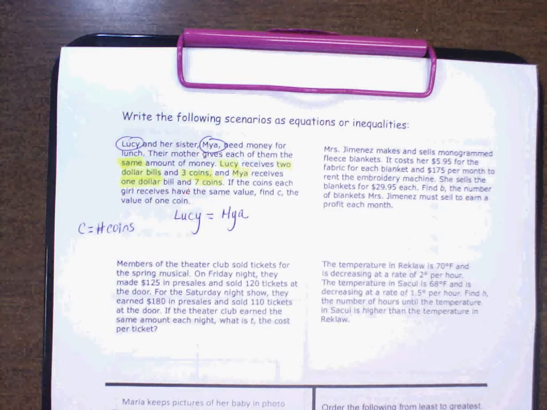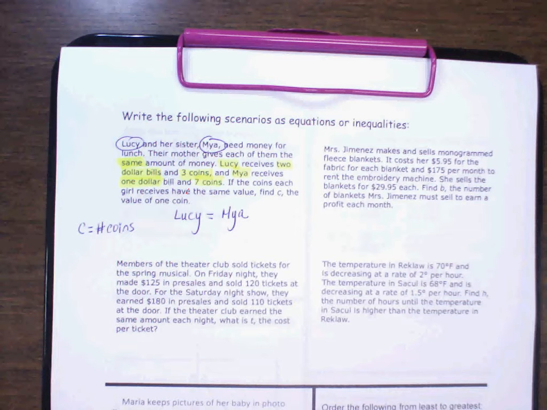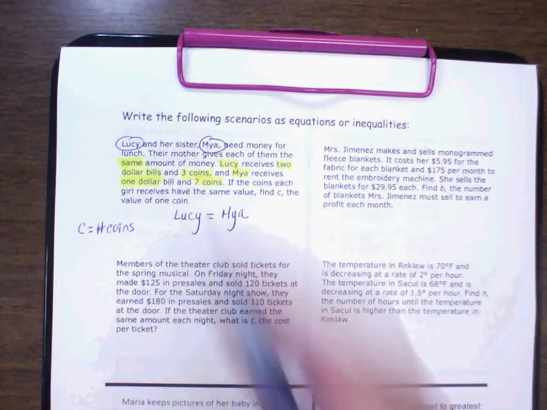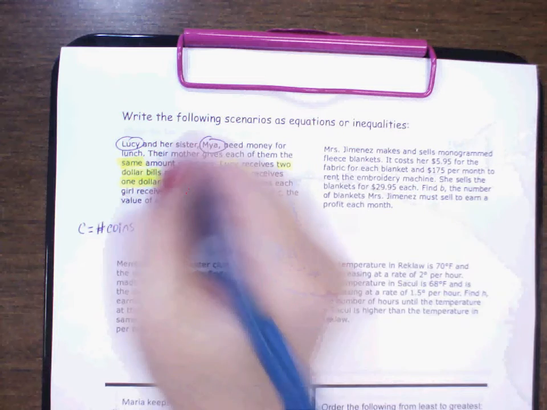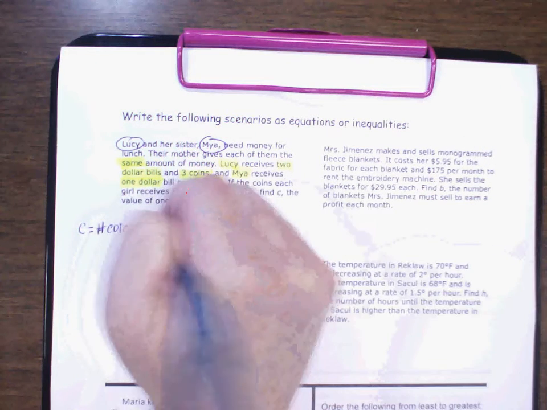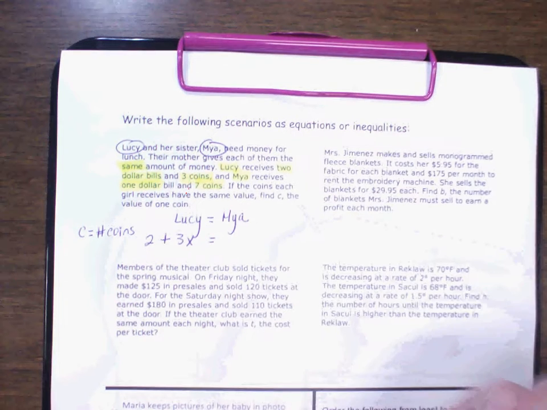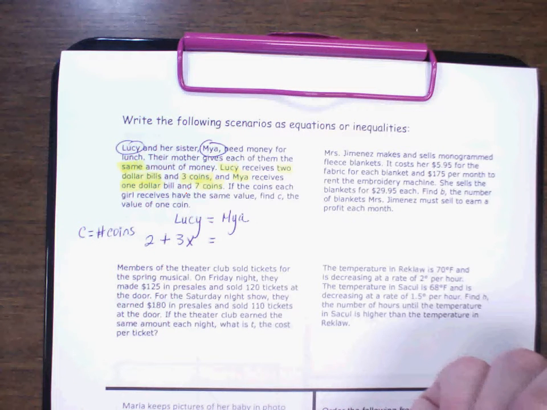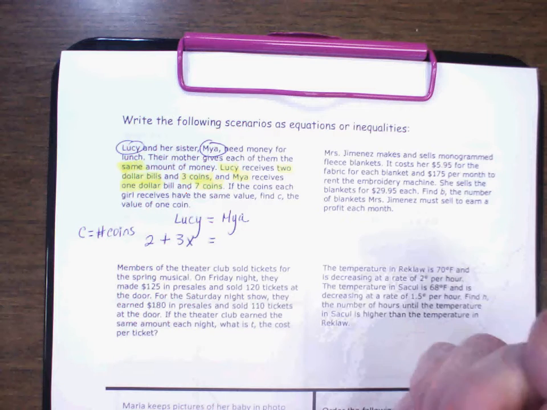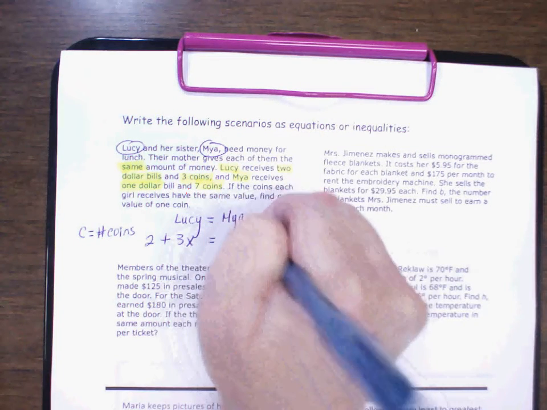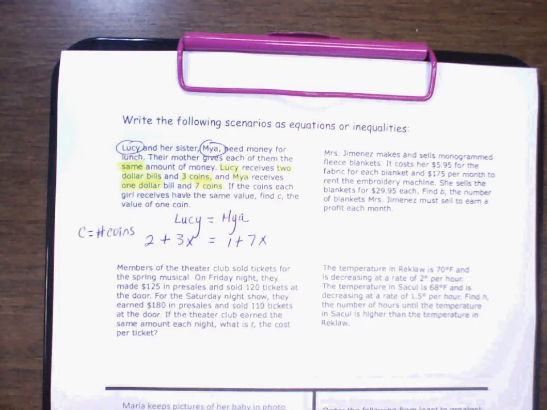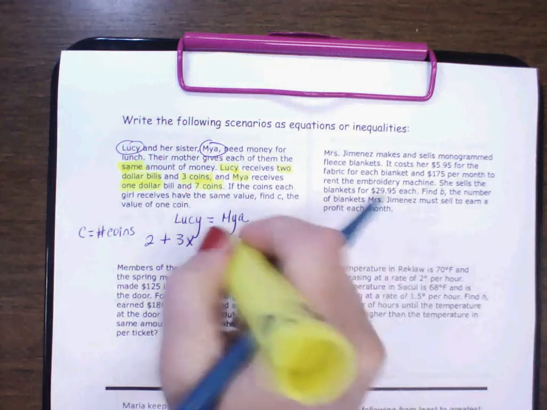What's your variable? In this case it is C, the coins. All right, so let's go ahead and write. Lucy has $2 bills and 3 coins. How do we translate that? $2 bills, 2 plus 3x. And Mia has $1 and 7 coins.